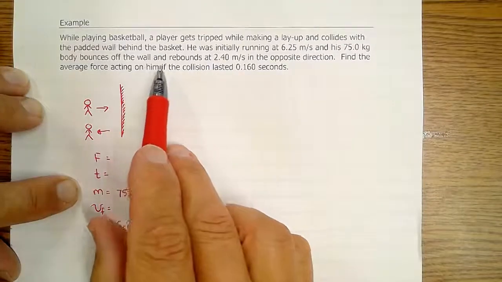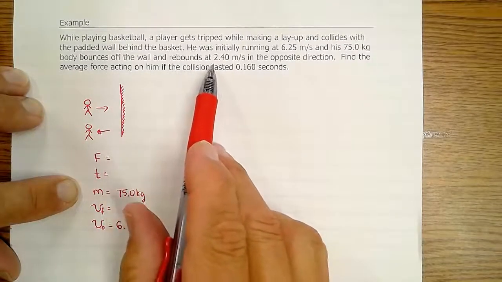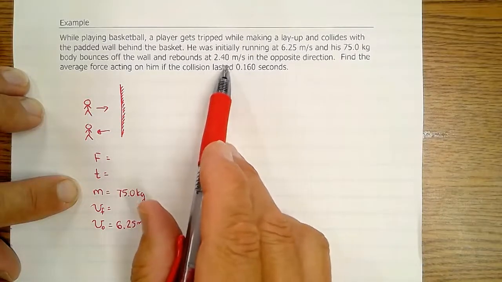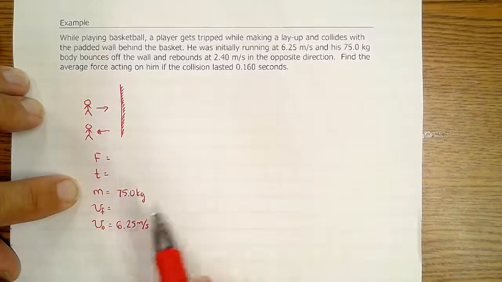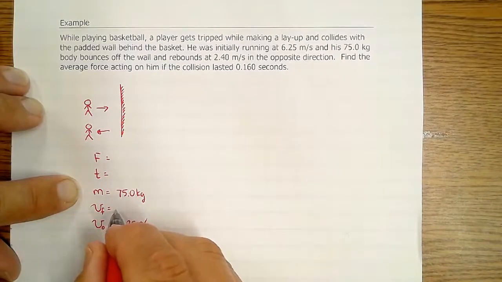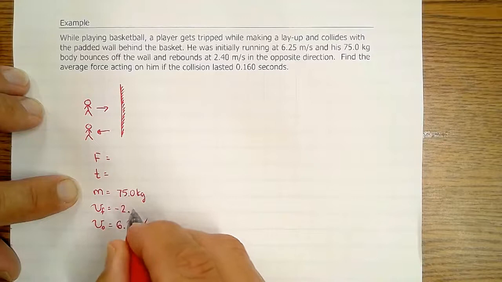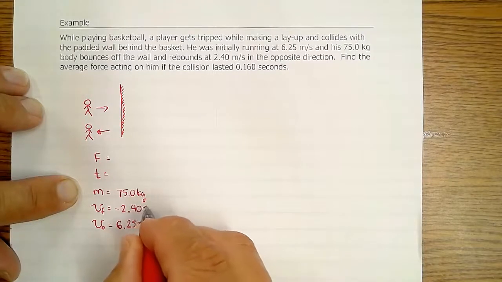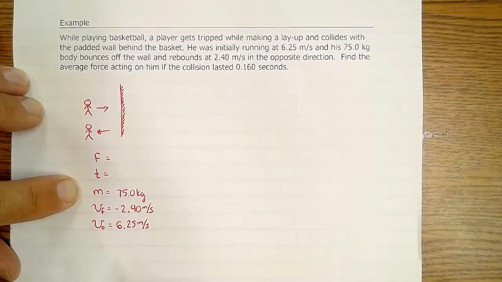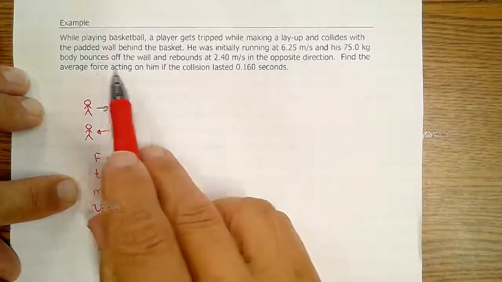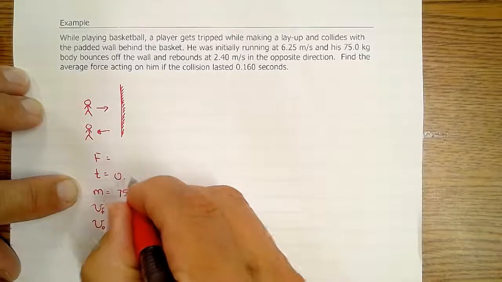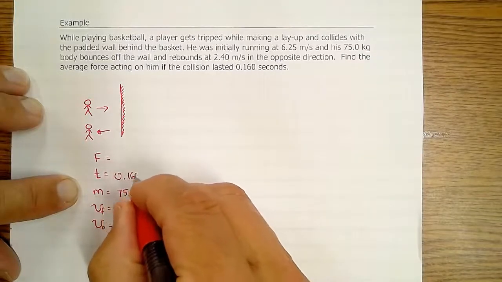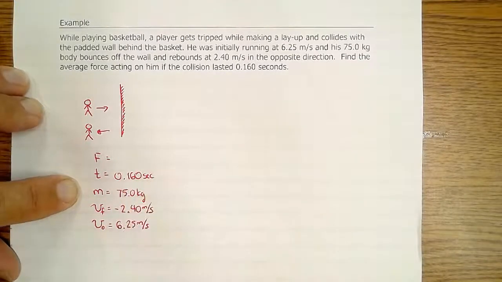And it bounces off this padded wall, and it rebounds at 2.4 meters per second in the opposite direction. So if I have him moving to the right here, the rebound is to the left. That tells me my final velocity is negative 2.40 meters per second. The question says, find the average force acting on him if the collision lasts 0.160 seconds. Okay, so that's our variable list.